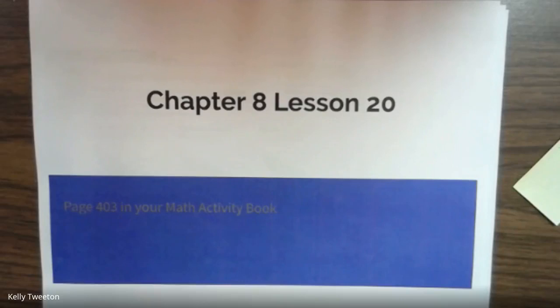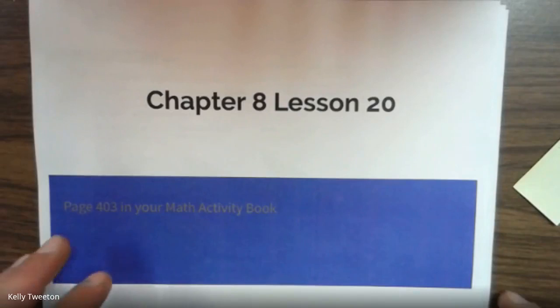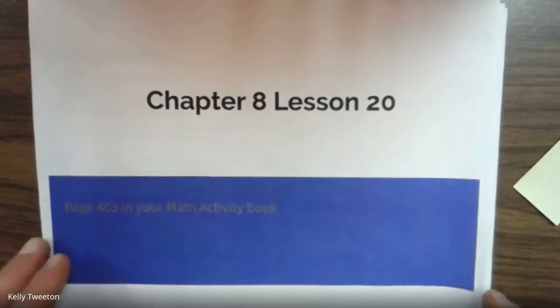Welcome to Chapter 8, Lesson 20 today, and we will be on page 403 in your math activity book. So go ahead and turn your book to that, and please follow along as we do these. It will make the Think Central question much easier, and you'll probably have a lot fewer questions if you follow along and actually fill out that book while we do them. Okay, let's go ahead and get started on page 403.